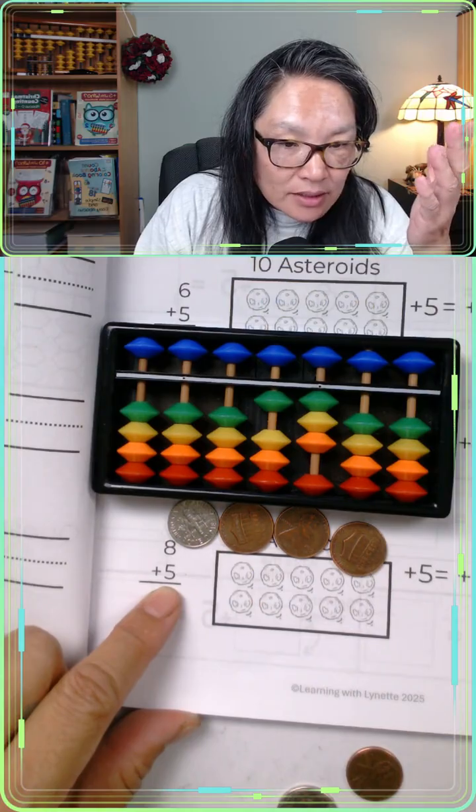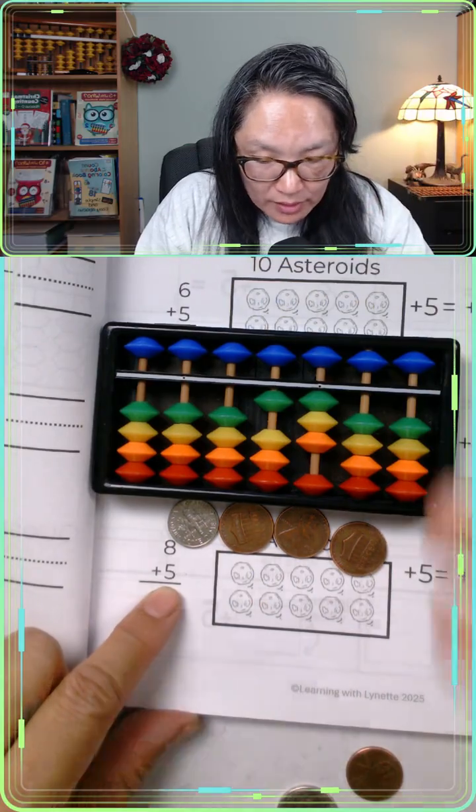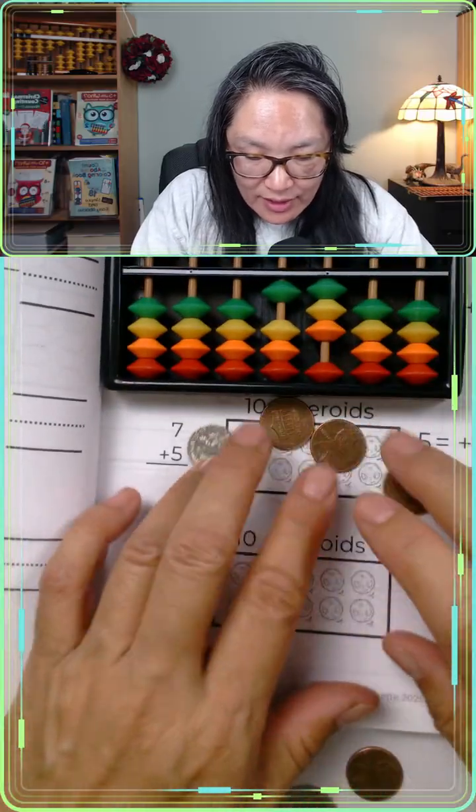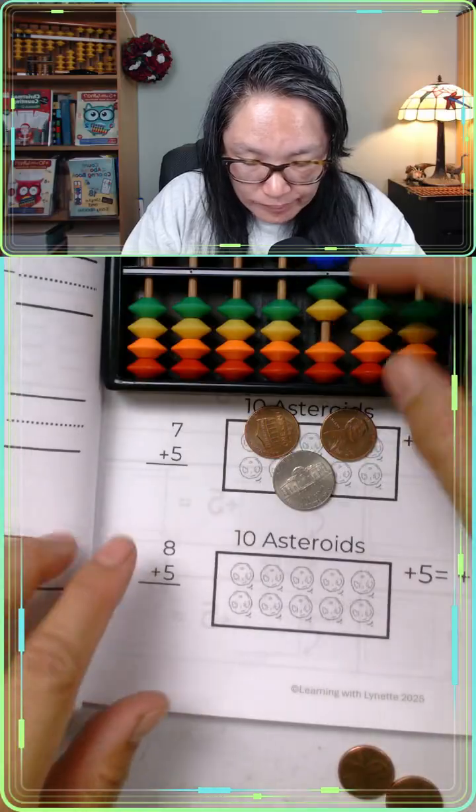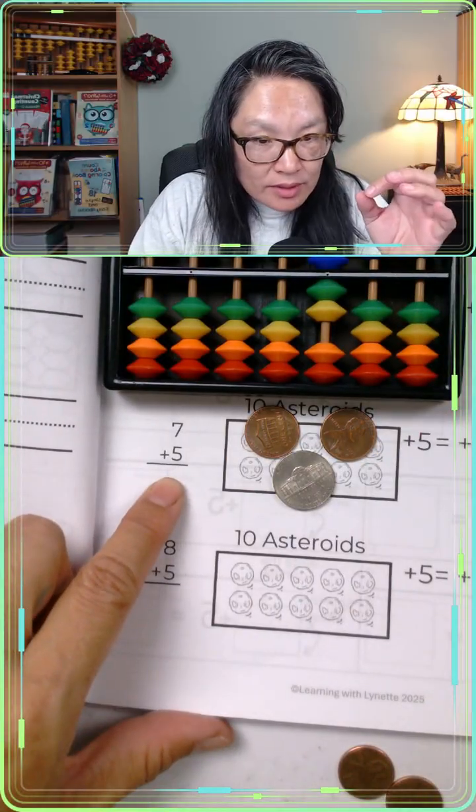Does that make sense? So that is one part. We could do it again with the 7. If I have 7 on the abacus, and again, this is the concept.